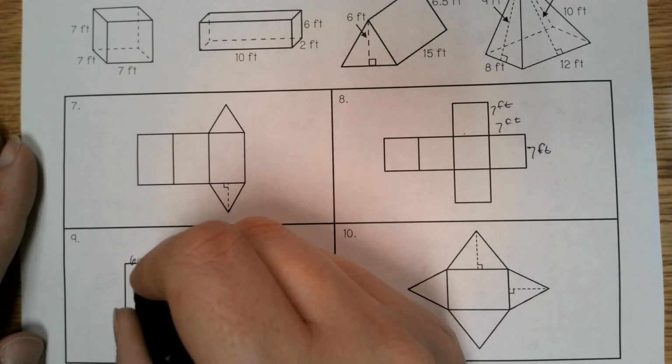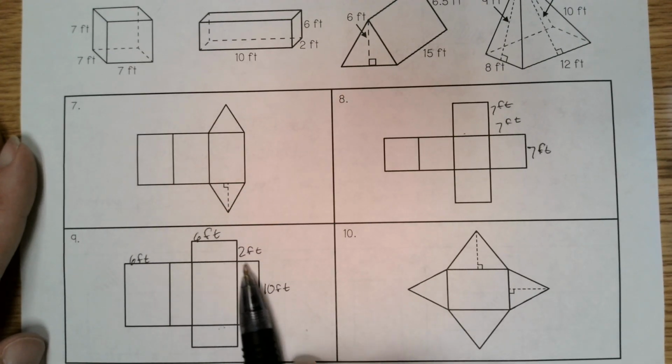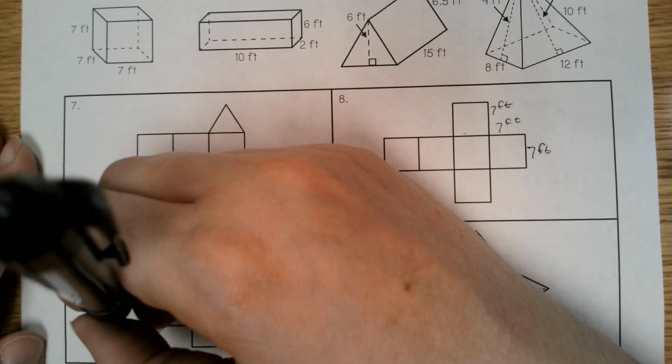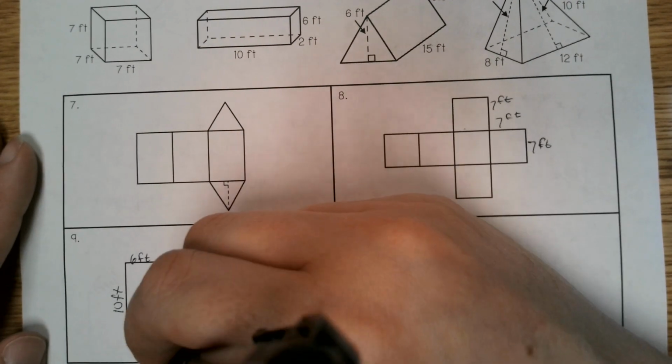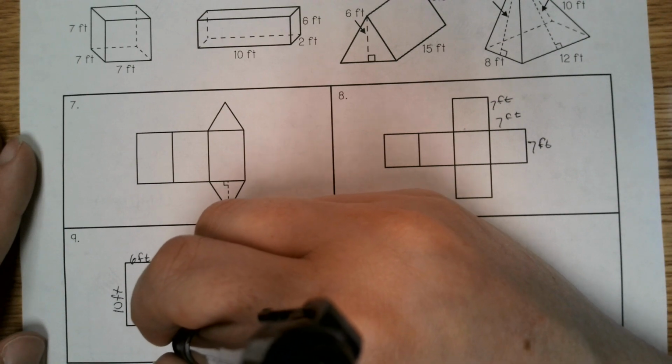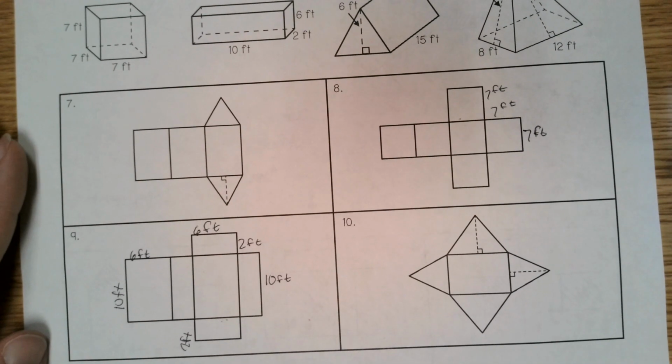This over here would also be 6 feet. If you are finding volume, you only need to multiply 3 of them. This right here would also be 10 feet, and this right here would also be 2 feet. You just need to make sure you know the corresponding measurements for the sides.